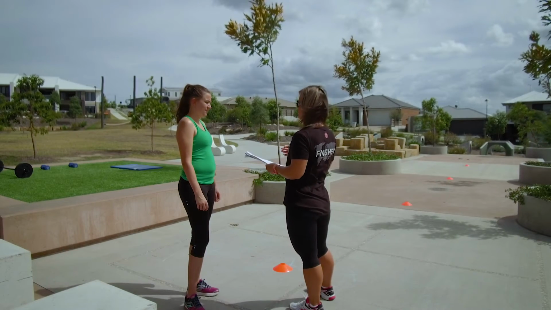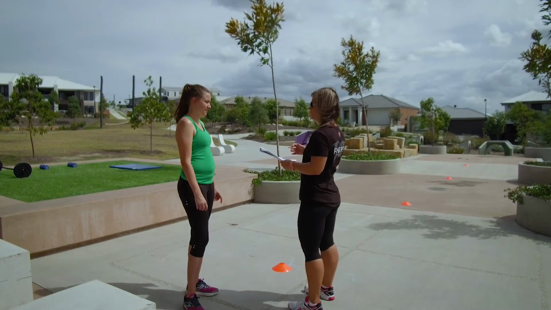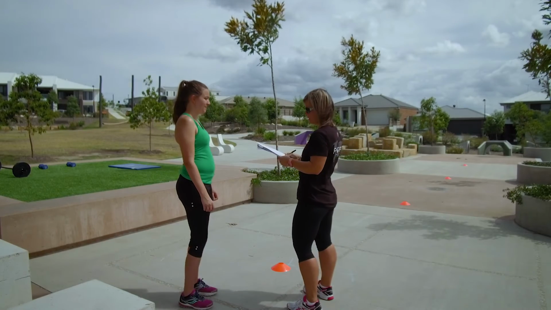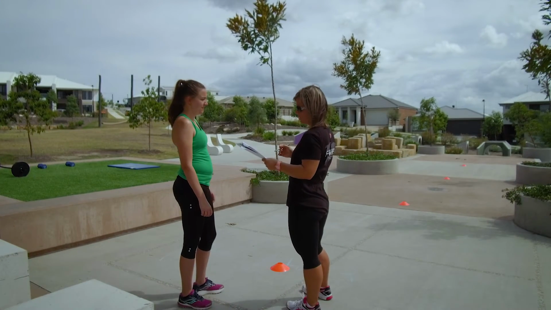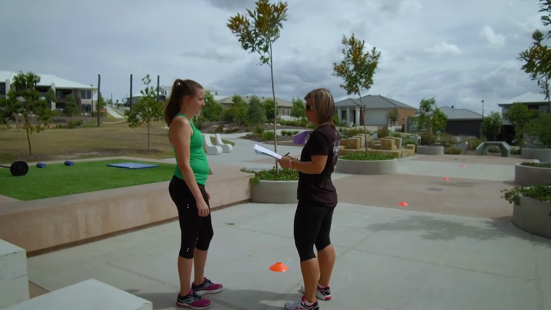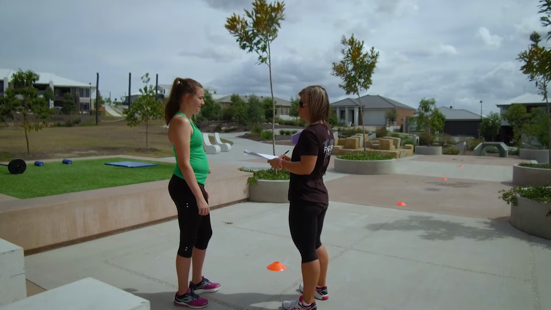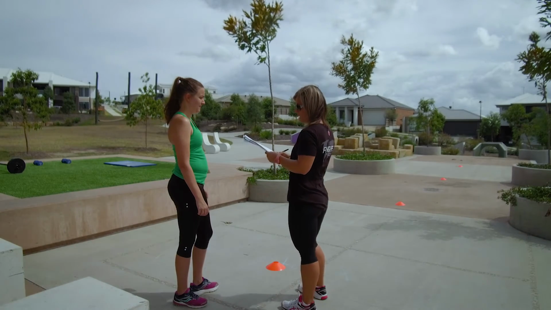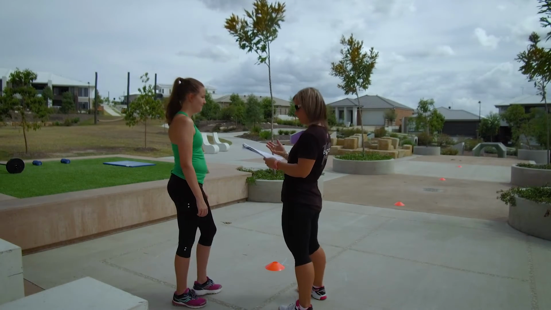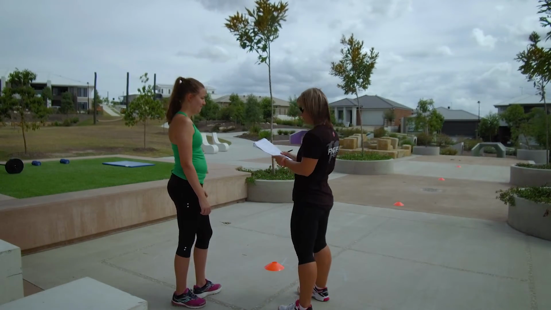Anaerobic is basically training without the use of oxygen, so it's short bursts of exercise or high intensity exercise that lasts no longer than 2 minutes. Once you go over 2 minutes, the aerobic system kicks in, and this is when our bodies need oxygen to perform endurance training. Anaerobic training, such as sprinting, is great for muscle building, so that's what you are aiming for.